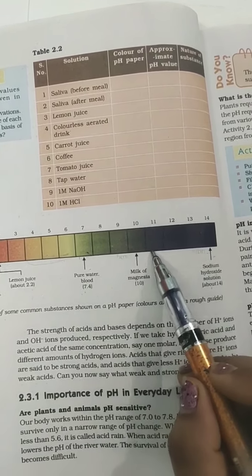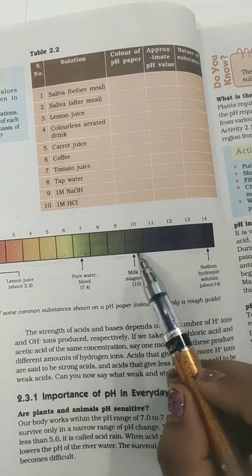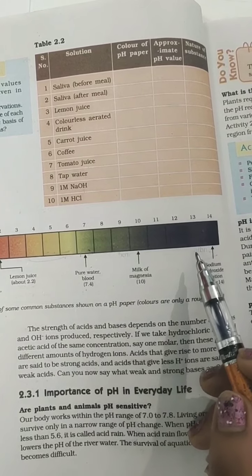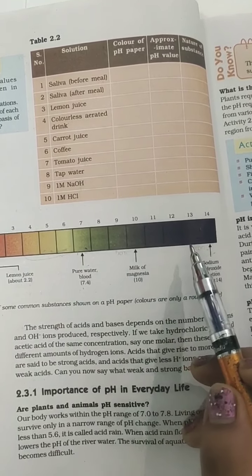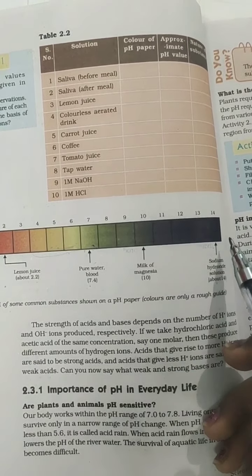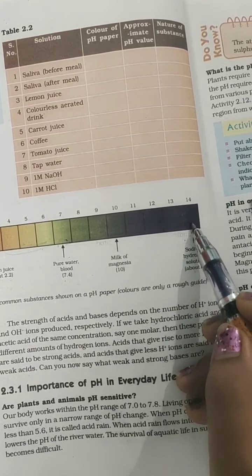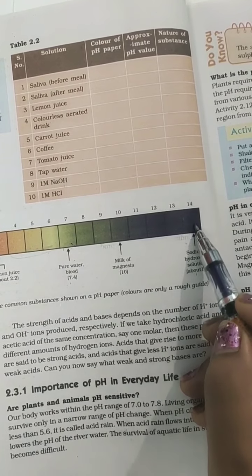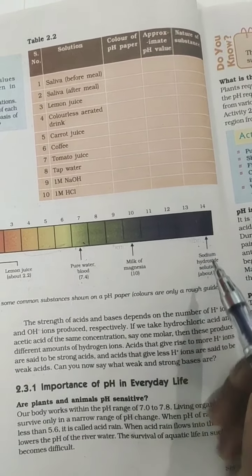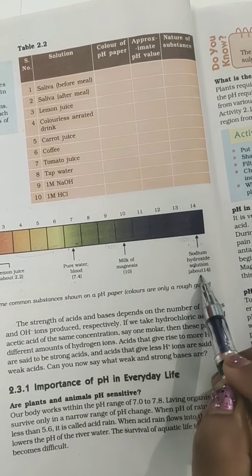But the metals which are very highly reactive in the reactivity series, such as sodium and potassium, the bases formed out of those highly reactive metals are strong bases. So they are very basic in nature, and they will have the pH value of 14. That is, they are very caustic in nature.